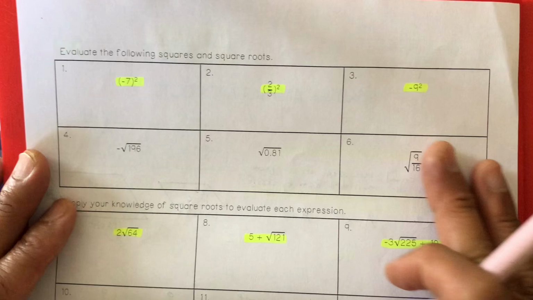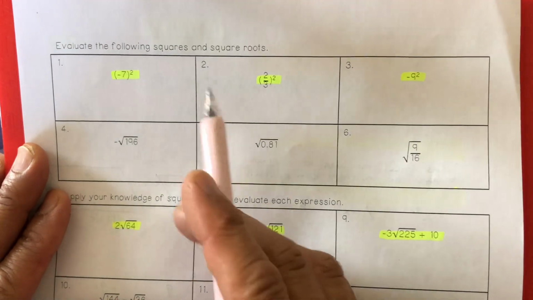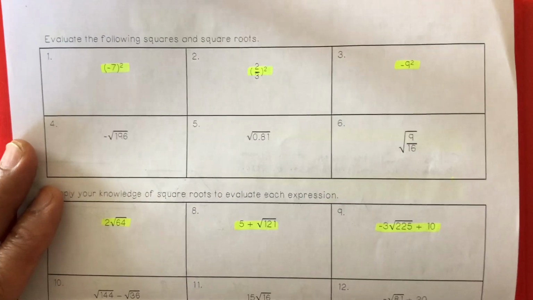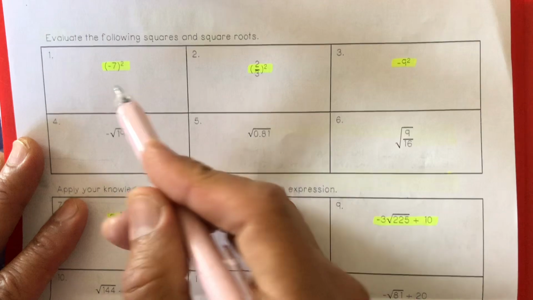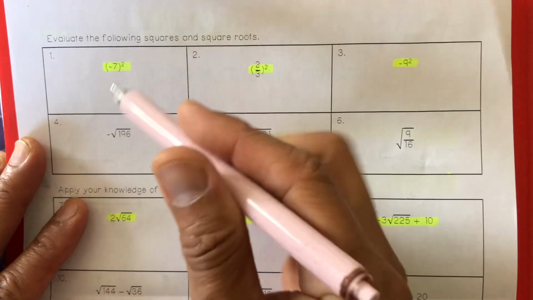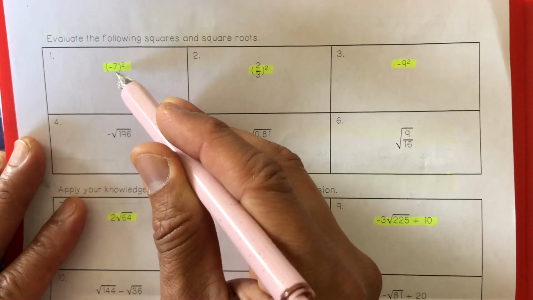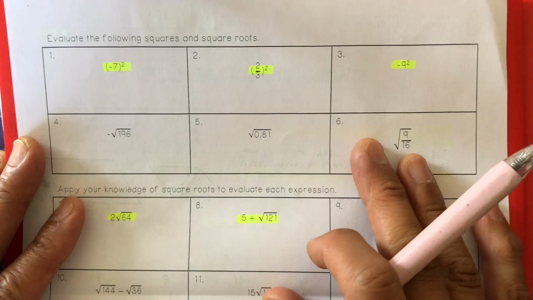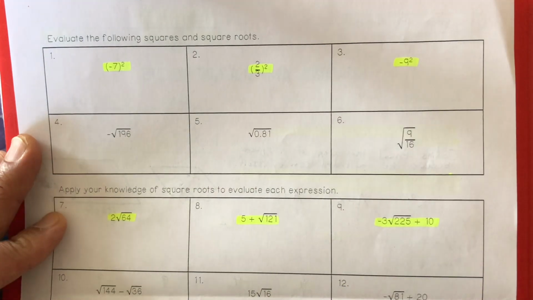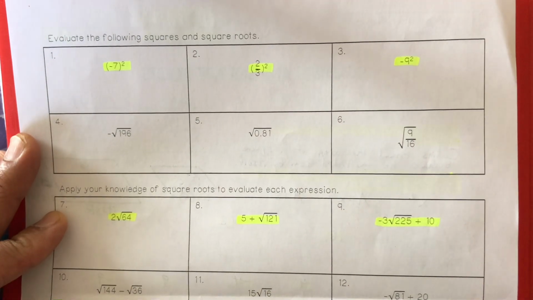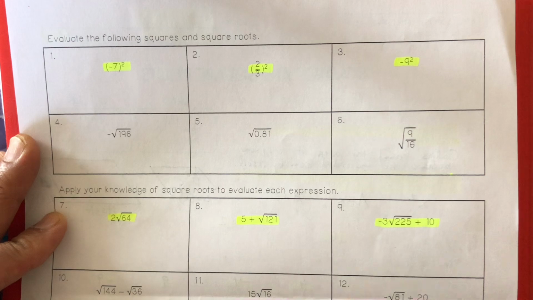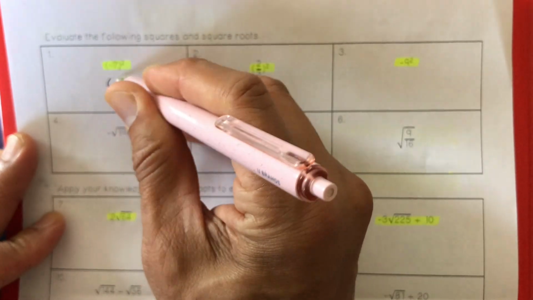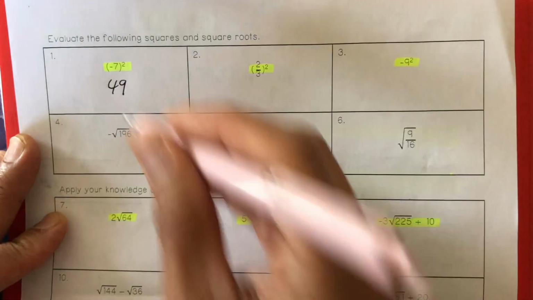Going over to the reverse side here. Evaluate the following squares and square roots. So let's look more closely here. The quantity, okay, everything inside the parentheses is being multiplied by itself. So negative 7 times itself, negative 7 times negative 7, is going to give us a positive 49.